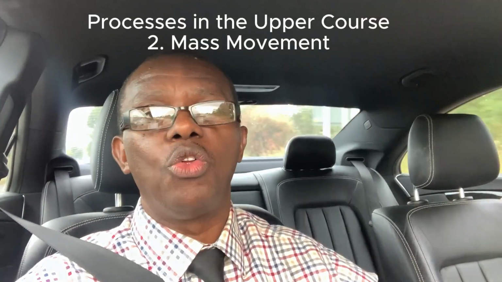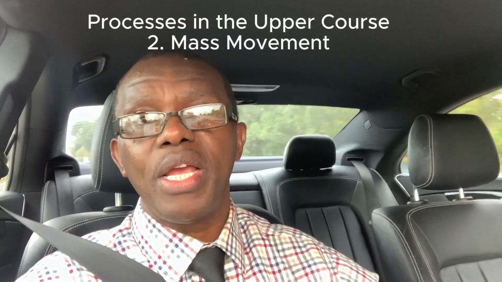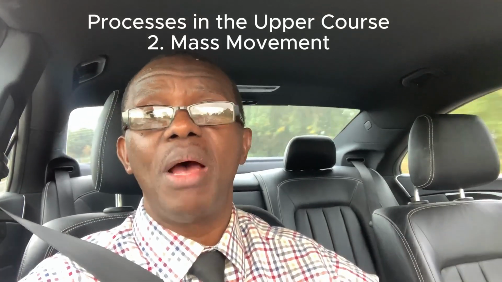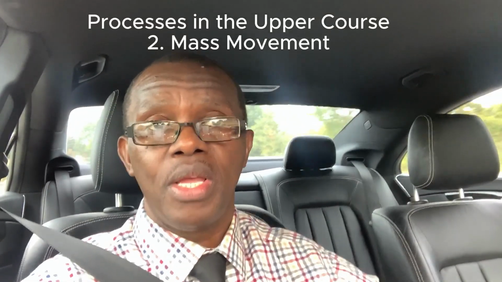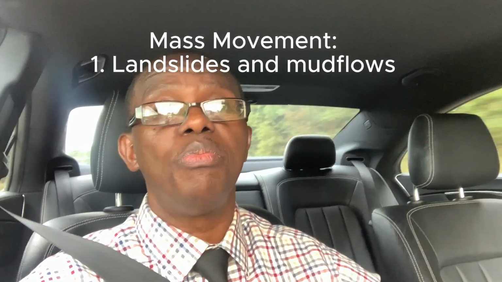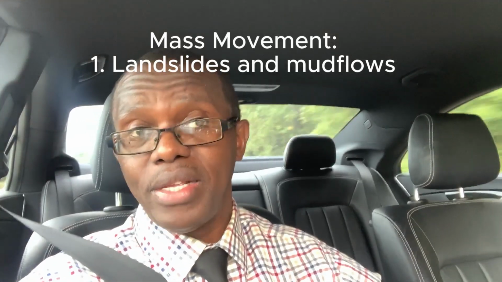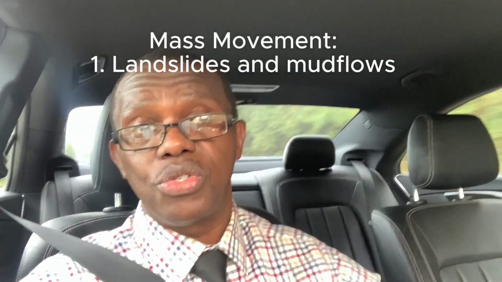The second physical process that will take place in the upper course is mass movement. And the first type of mass movement that is likely to take place in the upper course is landslides and mud flows.